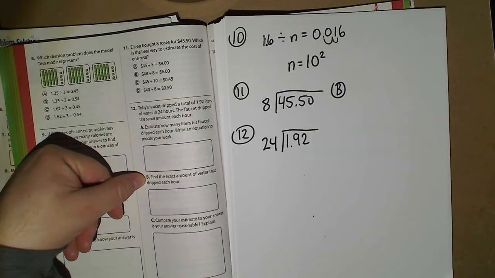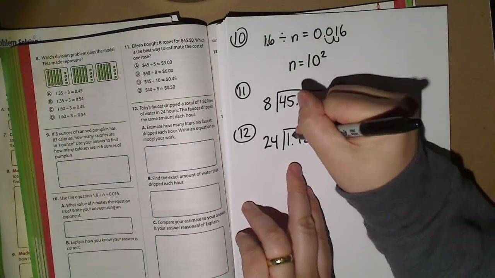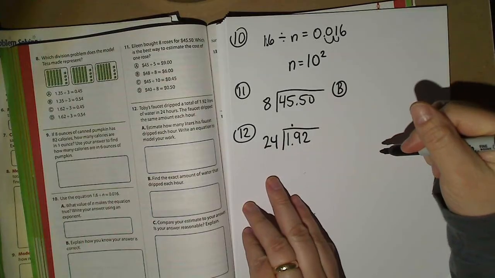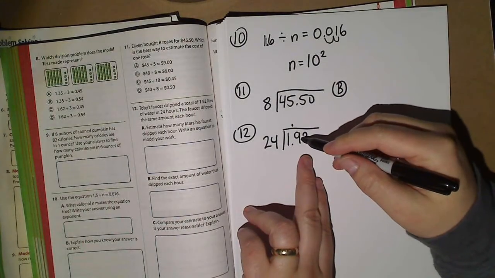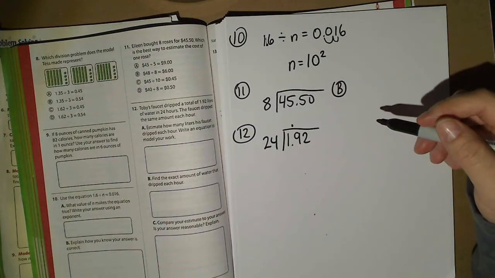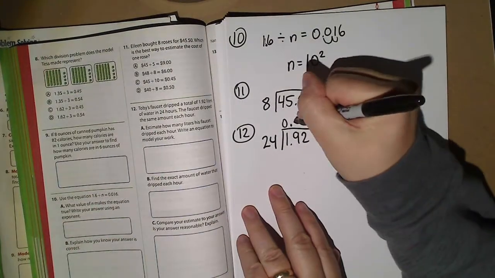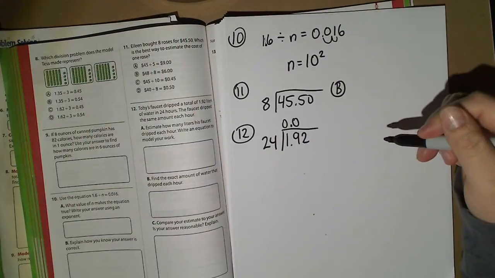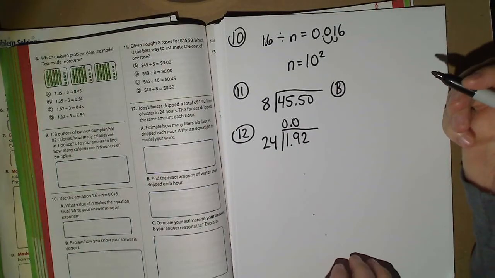Letter B, find the exact amount. Well, that's what we're going to do now. So I'm going to bring that decimal up, move it on up. 24 doesn't go into 1, doesn't go into 19. It does go into 192, but I just don't know how many times. So I could put in my zeros here. Something's going to go above that too.